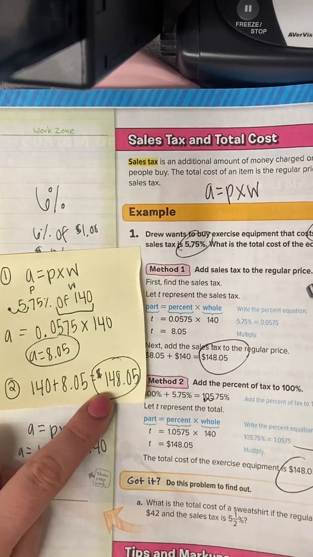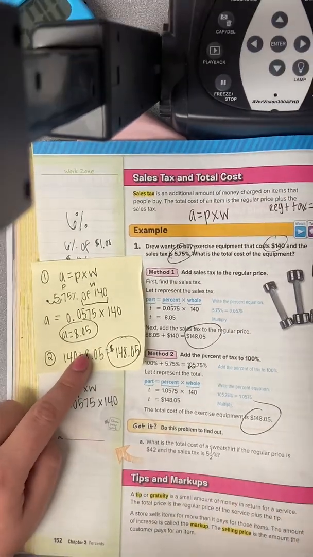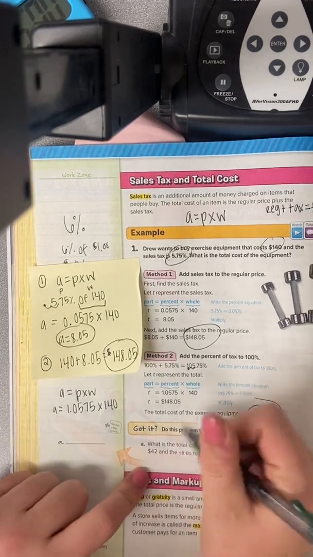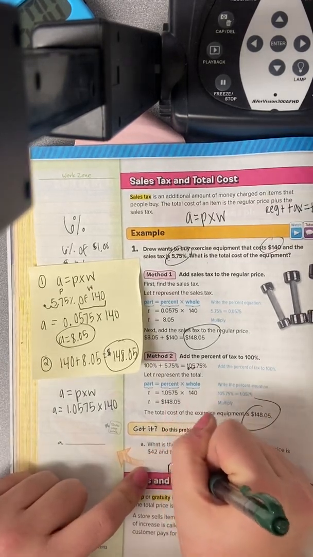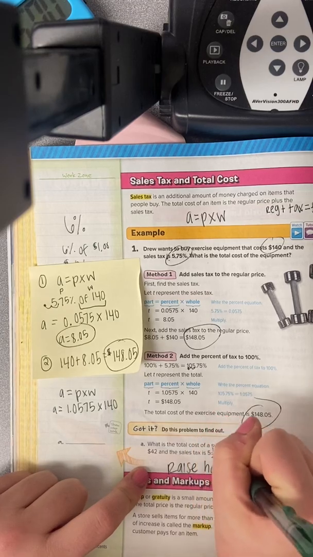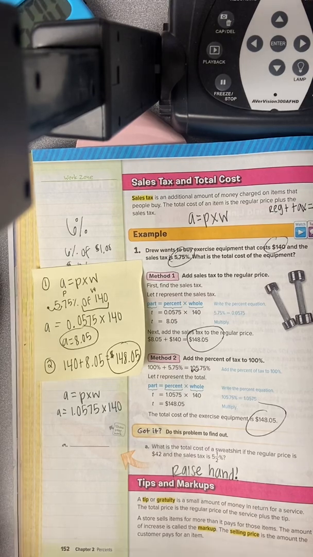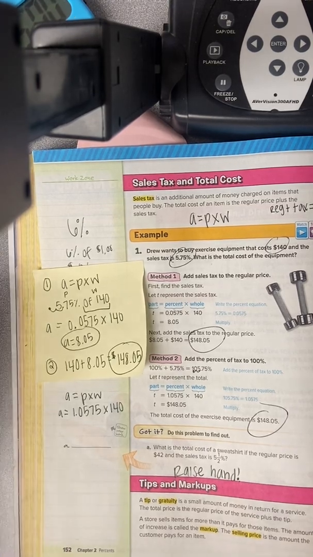So in either method that you use, if you do the 2 steps or 1 step, you should get the same answer. So go ahead and do the got it, and feel free to ask for help while you're doing this. Once you have a pretty good gauge on how to find sales tax, I'll give you some practice problems. Good luck.